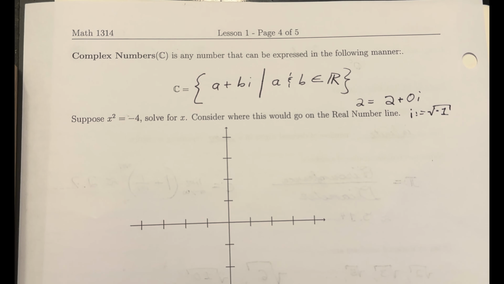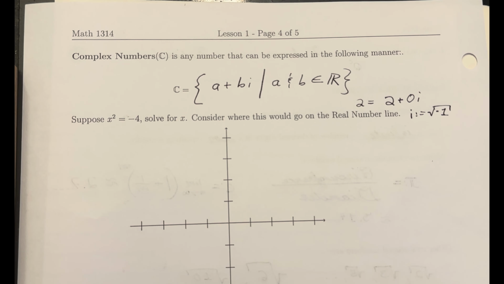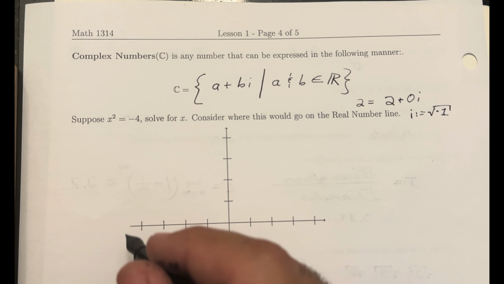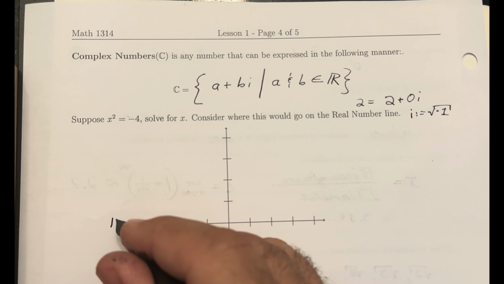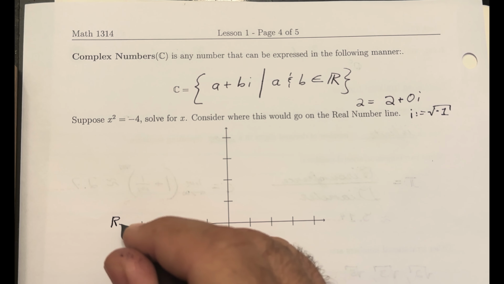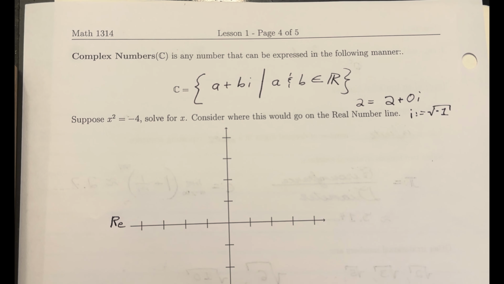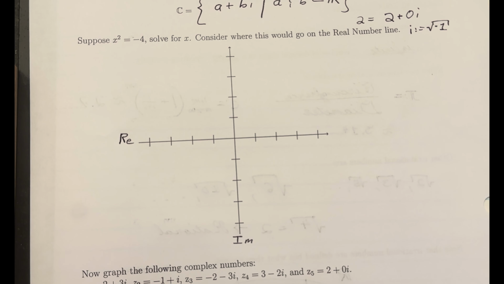So the square root of -1, right, which does not exist anywhere on the number line, but that's why we appeal to the complex plane. And so this complex plane has a real axis, which we designate with Re, and an imaginary axis, which we designate with Im. And we look at x squared equals -4. We want to graph this.